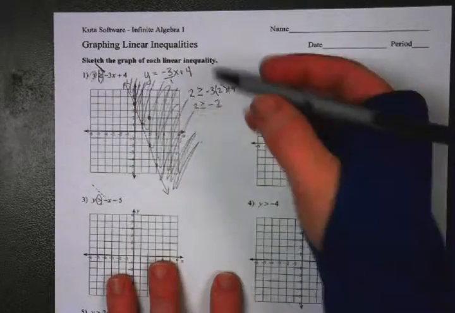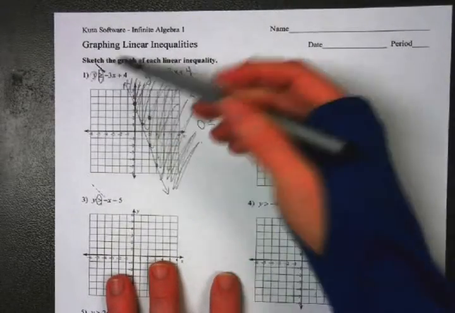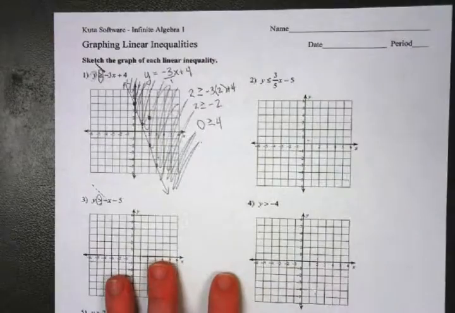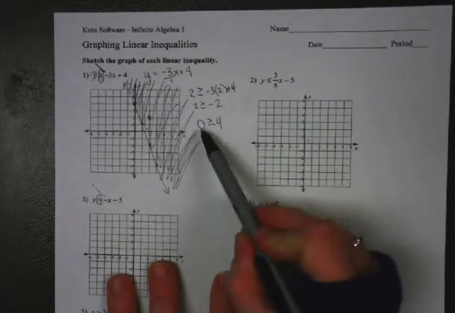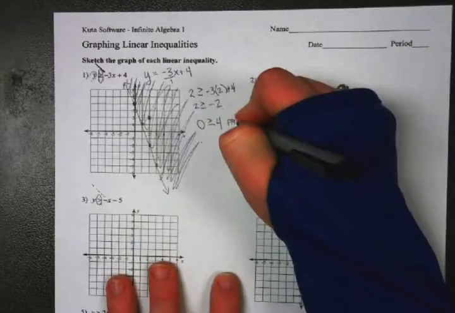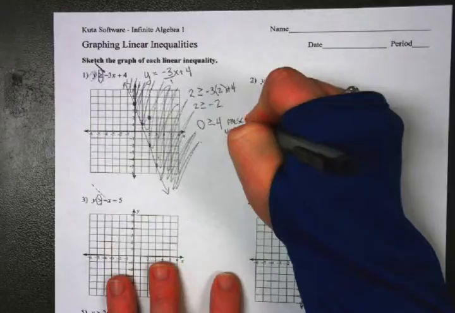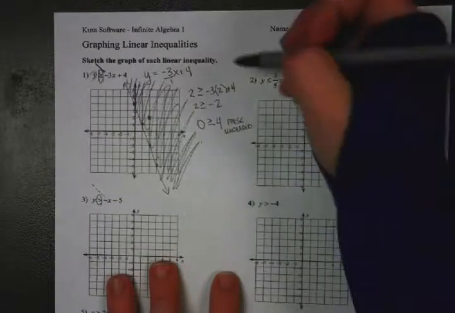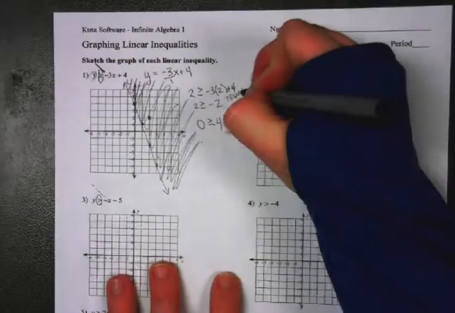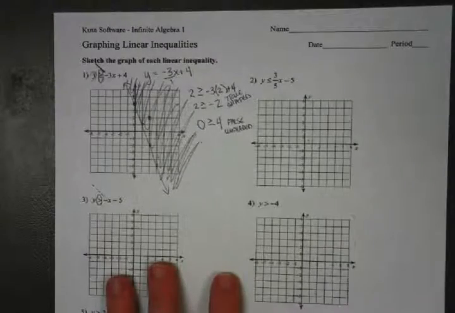I'm just going to show you what I mean. I plug in 0, and then 3 times 0 is just 0. That's why I'm saying plugging in the origin is so fast. Is this true? No. This is false, which means it should be unshaded. So that's how I usually do a really quick check. This was true, and it was on the shaded side. Those are just ways you can check, hopefully understanding what's a solution and what's not.